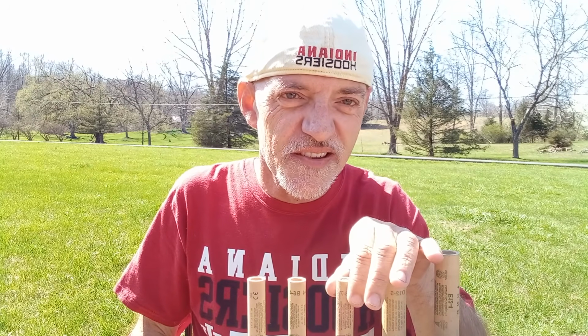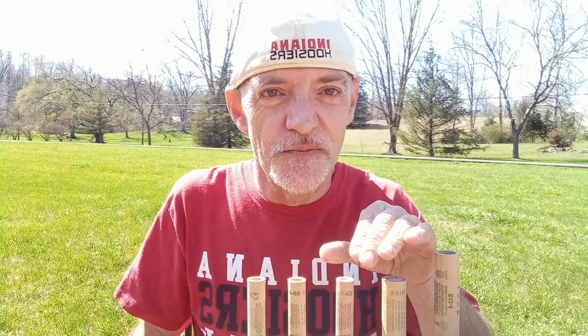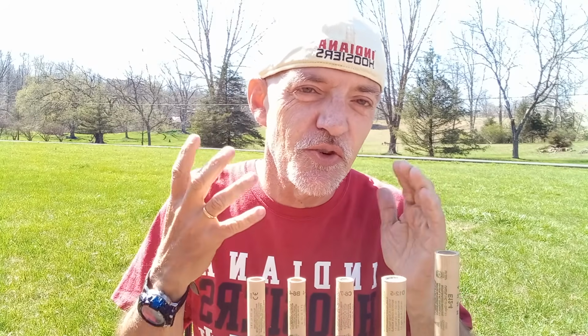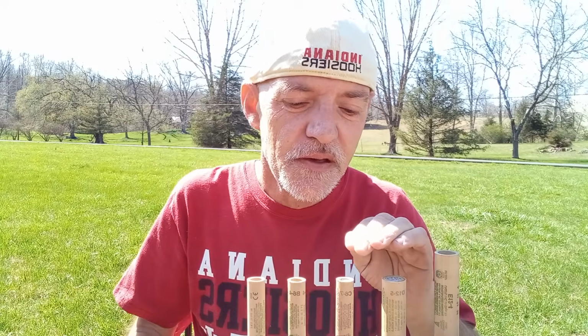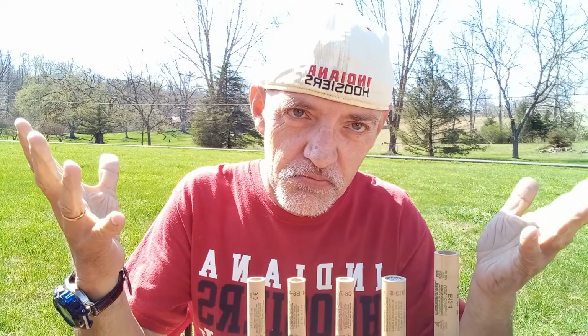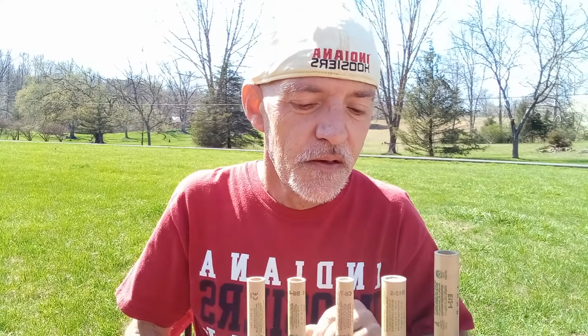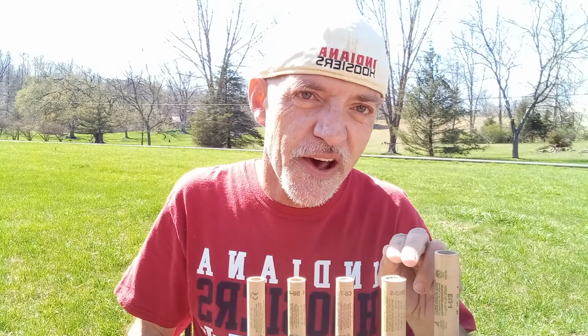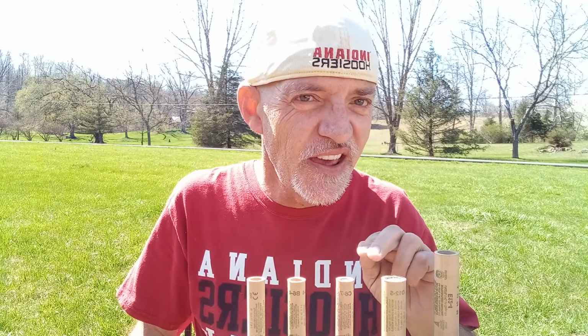The C engine is twice the power of the B engine. So if the B engine gets you approximately 200 feet, the C engine will get you 400 feet. The D engine is twice the power of the C engine.